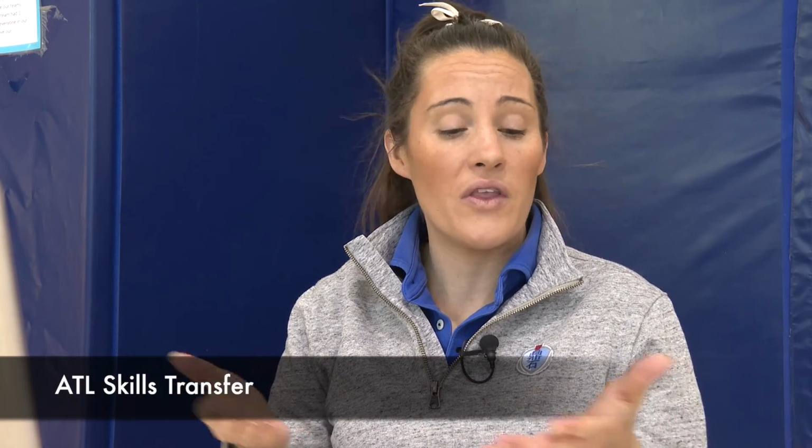We also believe that these are skills that we can use in other subjects and other areas of life as well, whether we're analysing a text, whether we're analysing different situations. The fundamental skills of critical thinking are the same.